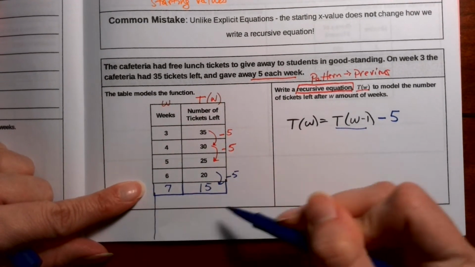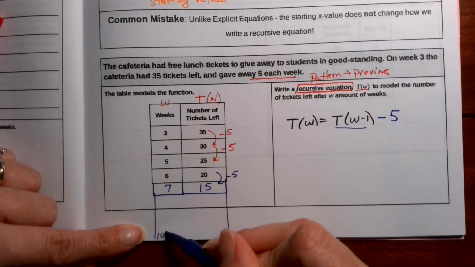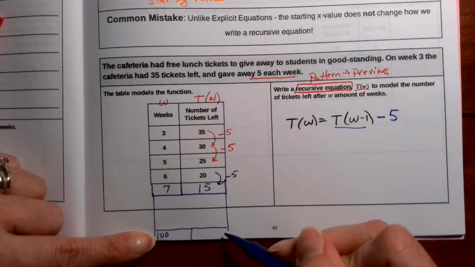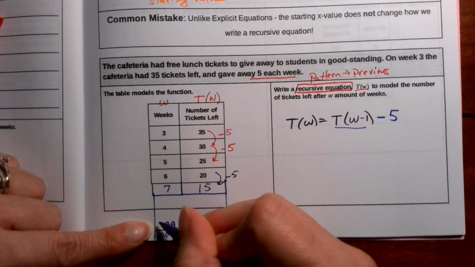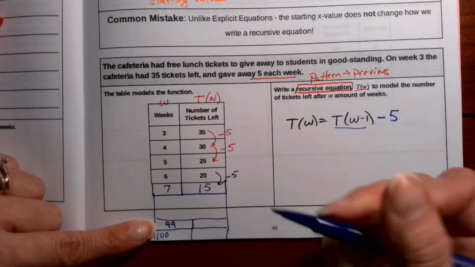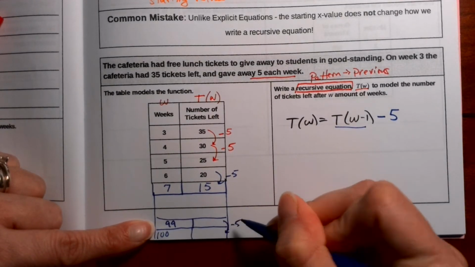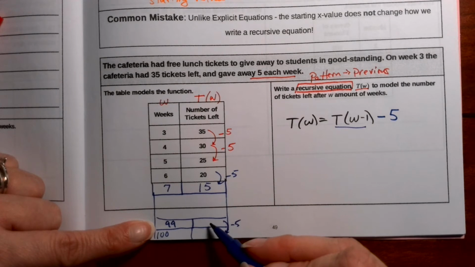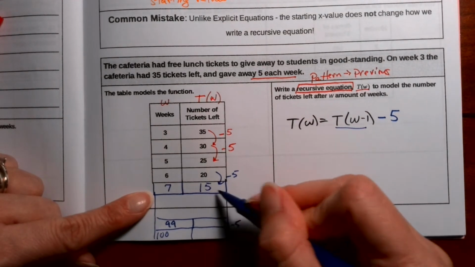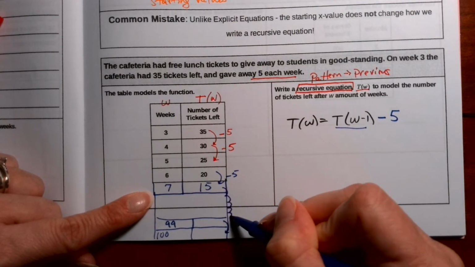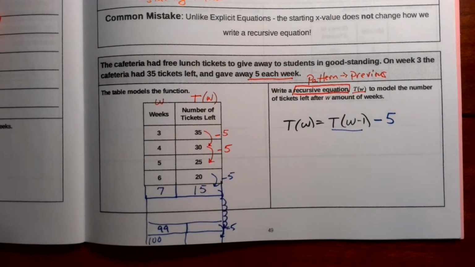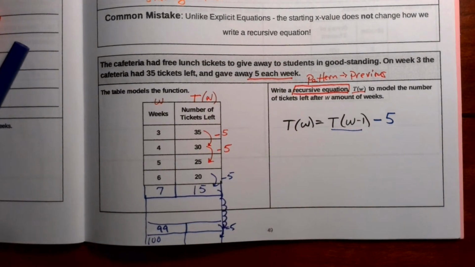How in the world are we going to get all the way to 100? Well, to fill out 100, I would have to know the answer at number 99, and then all I would do is subtract 5, except I don't know the value at 99. So it would take us a really long time to get all the way down there. That's a downside to recursive.